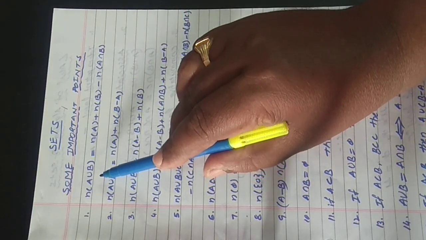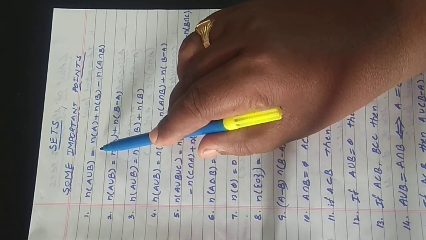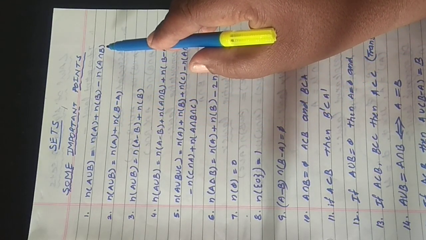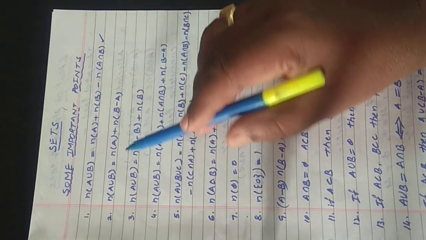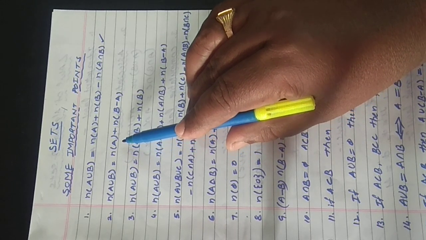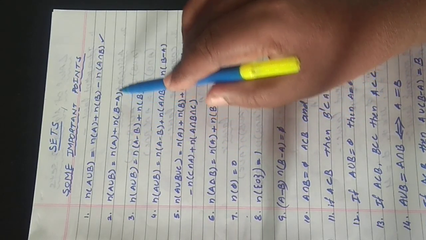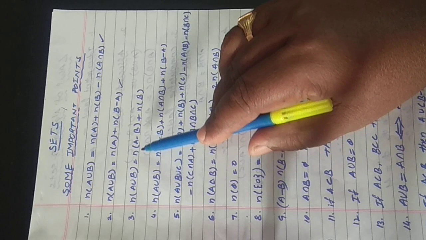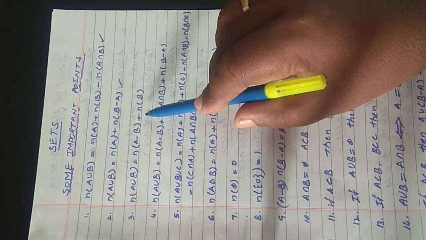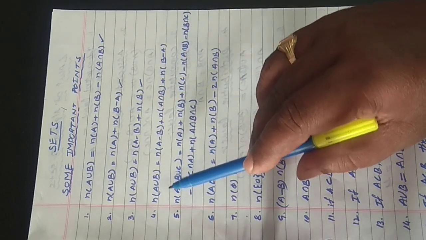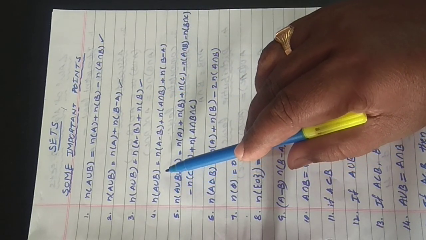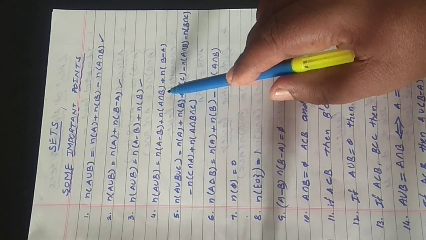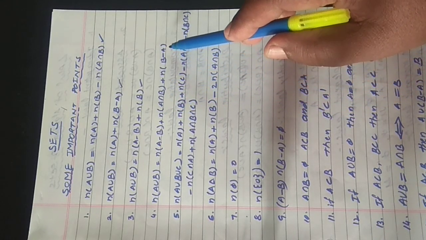Number 1, n of A union B is equal to n of A plus n of B minus n of A intersection B. Number 2, n of A union B is equal to n of A plus n of B minus A. 3, n of A union B is equal to n of A minus B plus n of B. Next one, n of A union B is equal to n of A minus B plus n of A intersection B plus n of B minus A.